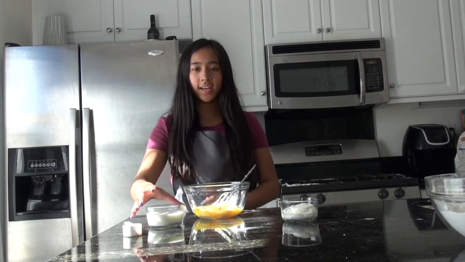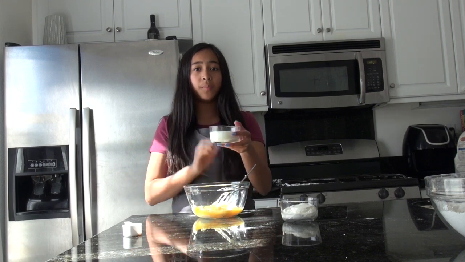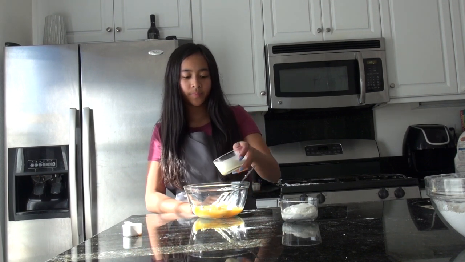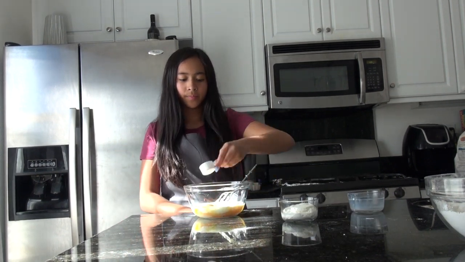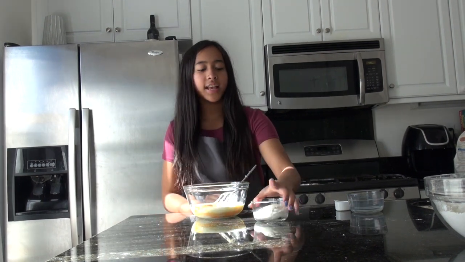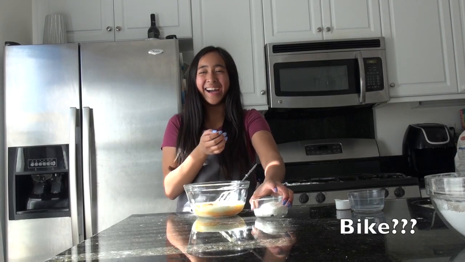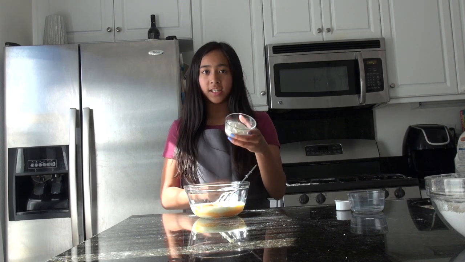The next ingredient is milk. It's used to help bind the dry ingredients together. Next is vanilla extract. This just adds flavor. The last ingredient is sour cream. Like I said before, baking soda creates carbon dioxide bubbles when combined with acidic ingredients. This is what activates it.